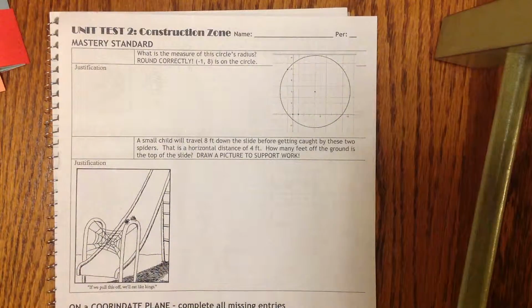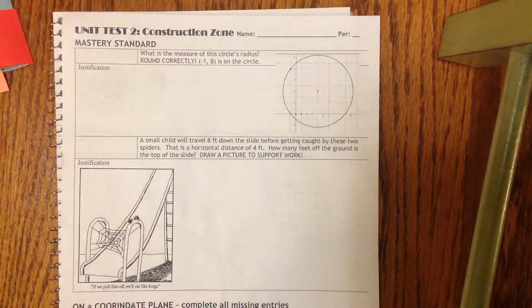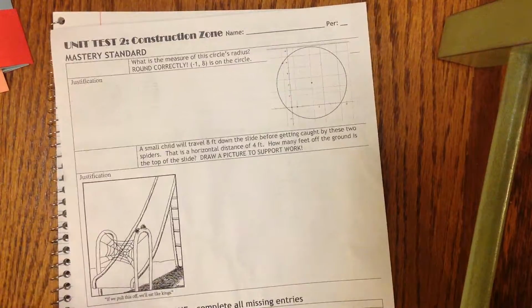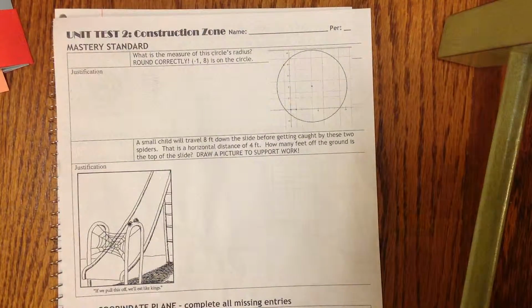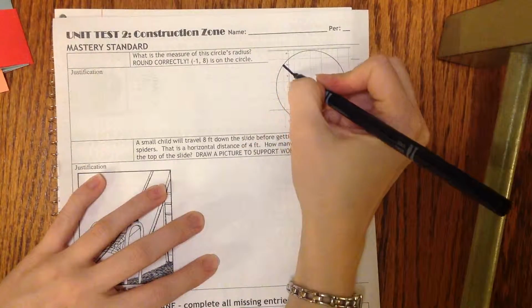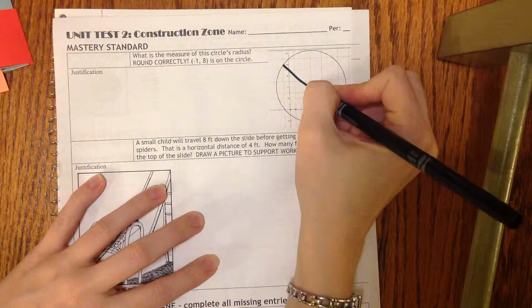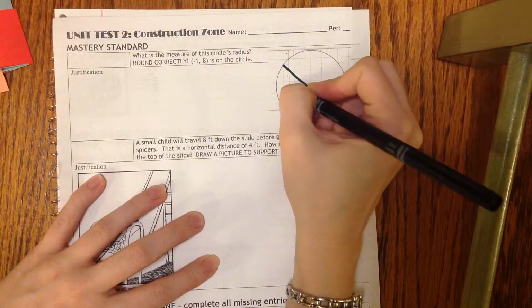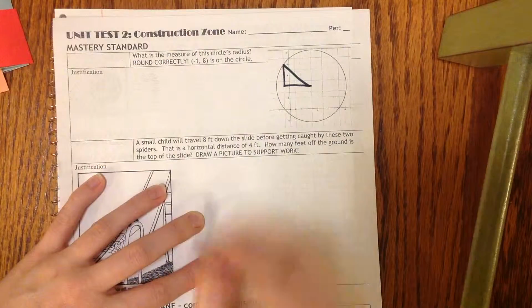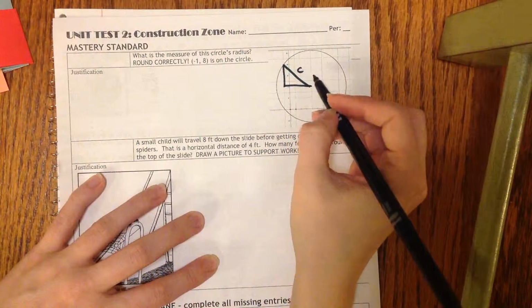Alright, so here's our mastery standard for Unit 2, and there's just two main things to understand on this. The first one says we're going to find the distance between 2 points is really what it's asking. So it wants you to find this length. The best idea to find that quickly is to actually make that right triangle, because this is the hypotenuse and that's what we don't know.